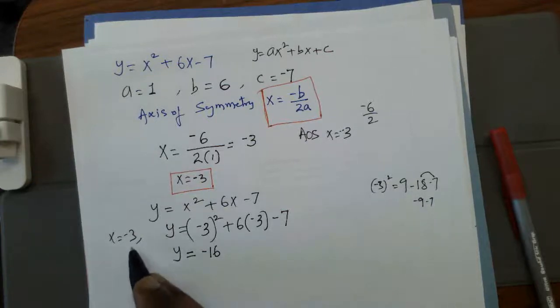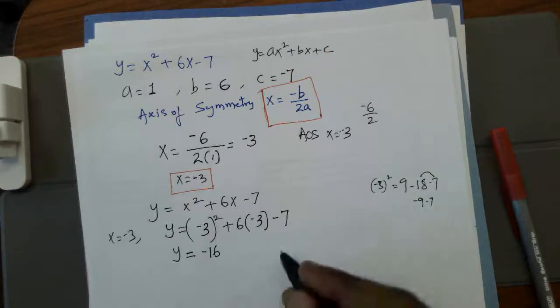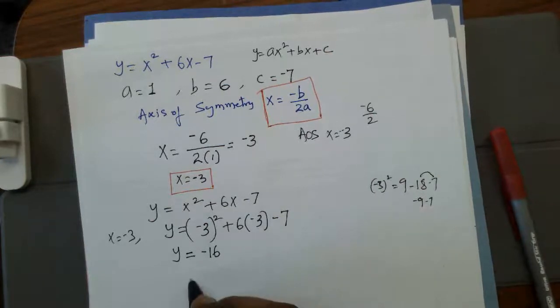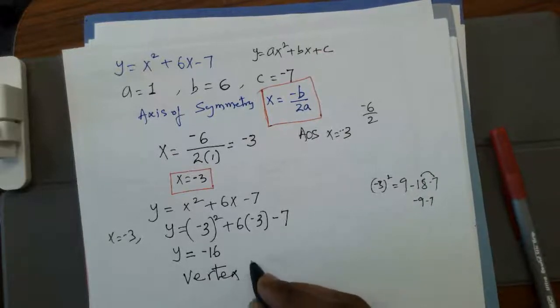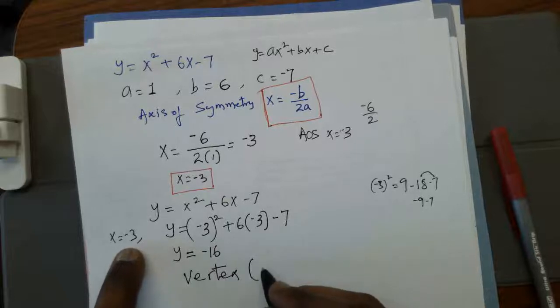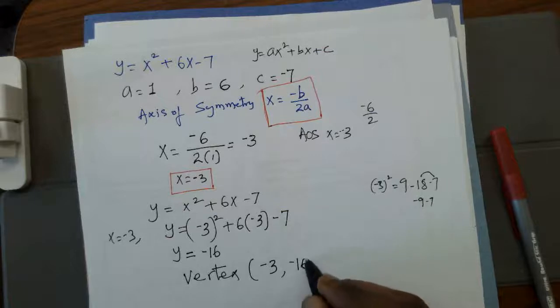So x is equal to negative 3, y is equal to negative 16. And this is your maximum or minimum value. So let me first say the vertex. The vertex is first my axis of symmetry, which is negative 3, and then this y value, that is max or min, negative 16.